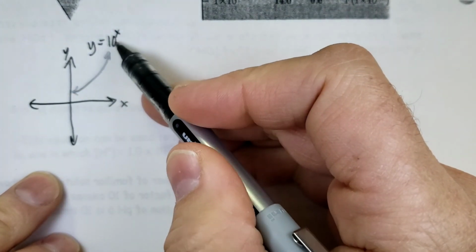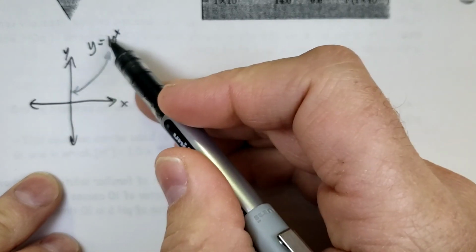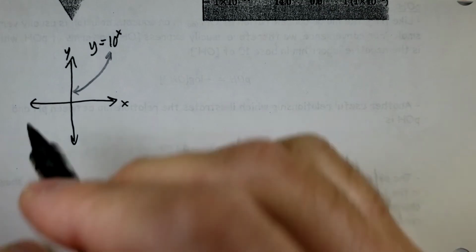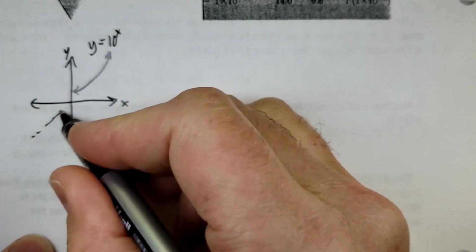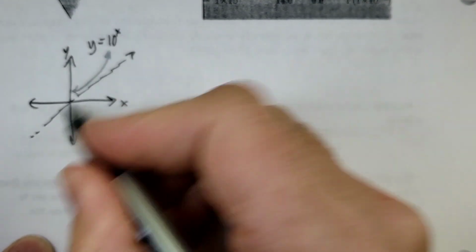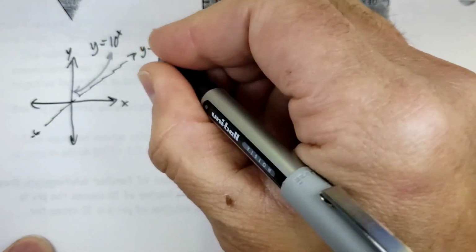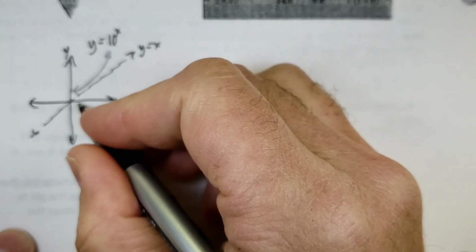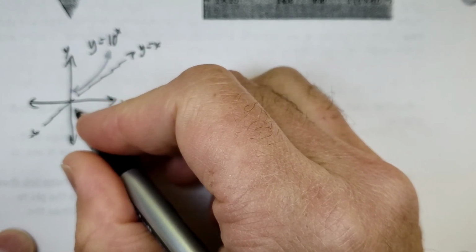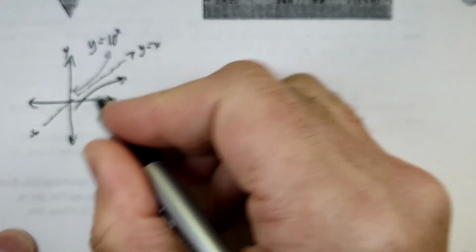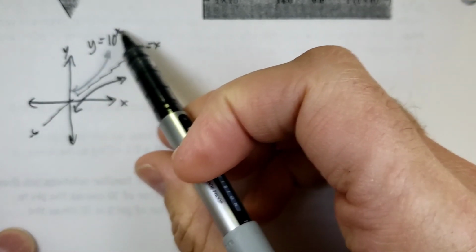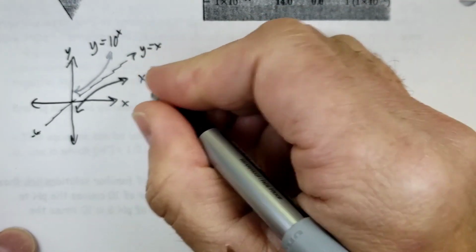So if x is 1, y is 10. If x is 2, y is 100, etc. So it would increase substantially like that. Now, what you would have taken in an earlier math class is, if we have a line that's y equals x, we could look at what the inverse of that would be. So the inverse graph would be something like this, reflected around y equals x. To get the equation of that, we interchange x and y.